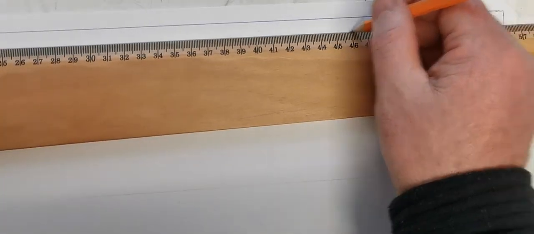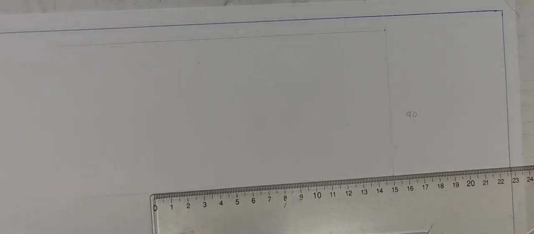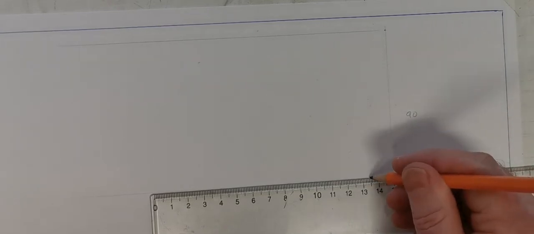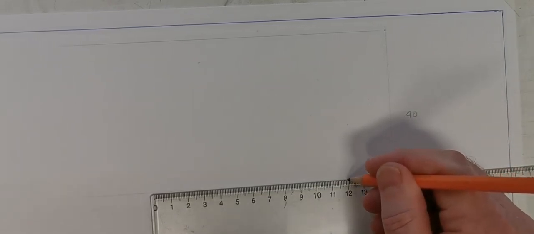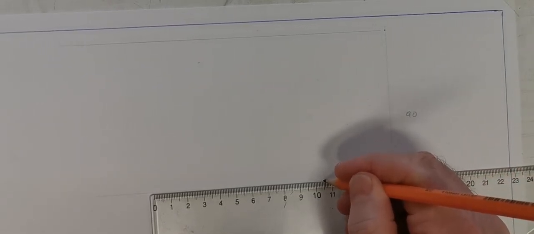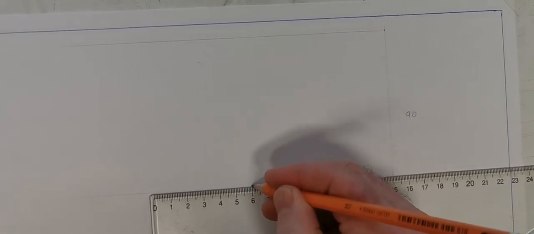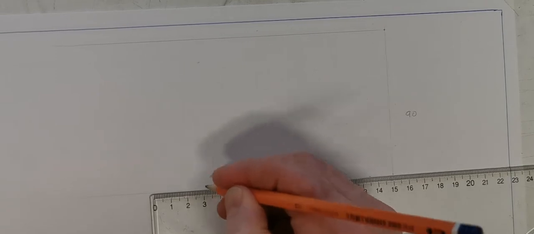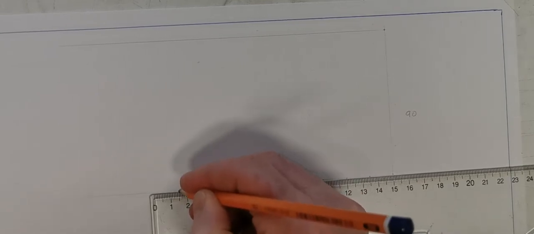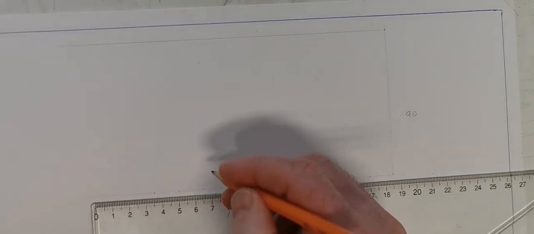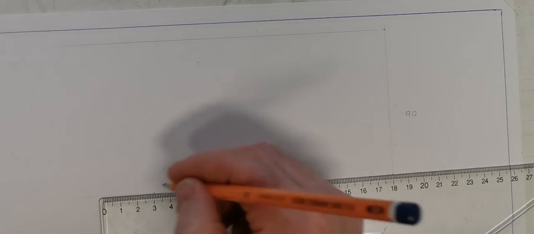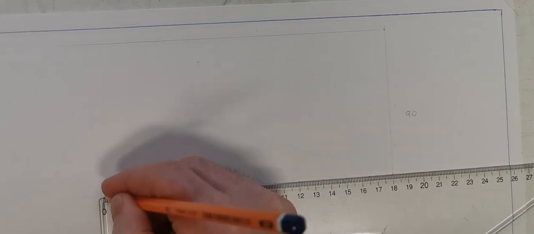Now normally I would use 10s for intervals, but we were asked to use 12 distances of 15s here. So I'm just going to start marking 15s. So that's my 12 intervals.